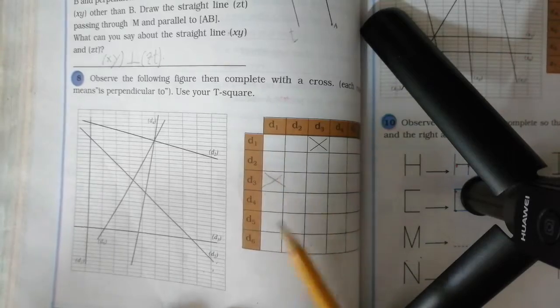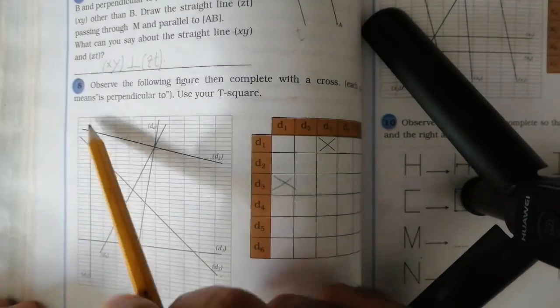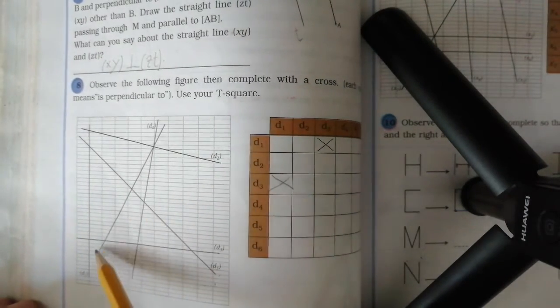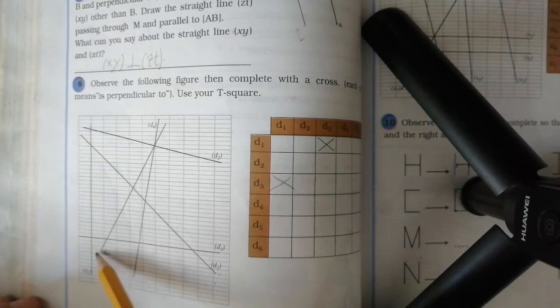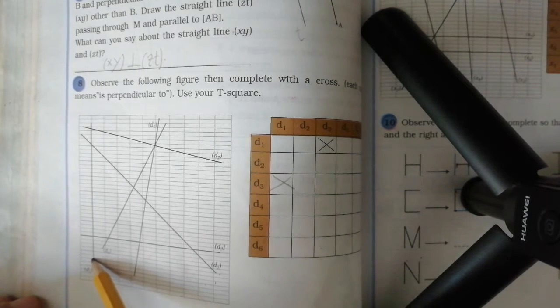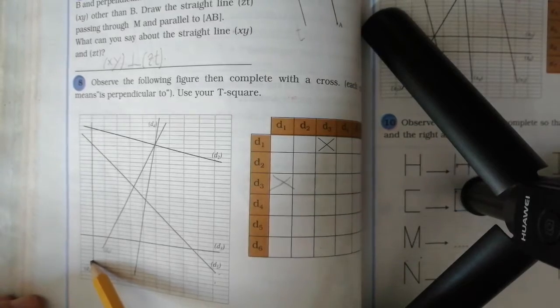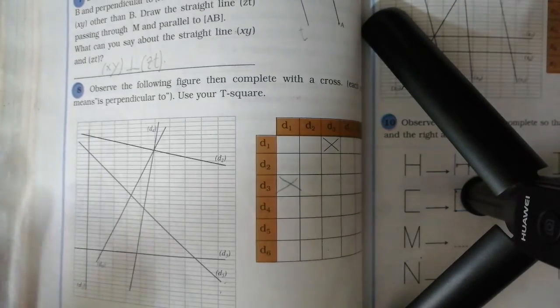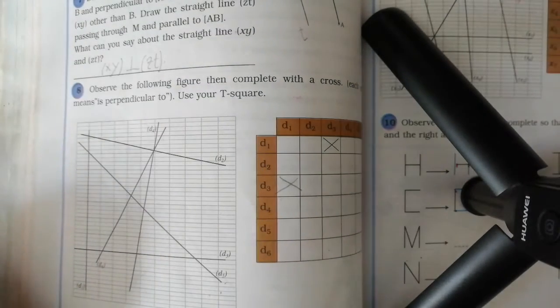Now D1 and D6: when we extend the line D6, the two lines intersect in a point here, but without a right angle, so they are not perpendicular.